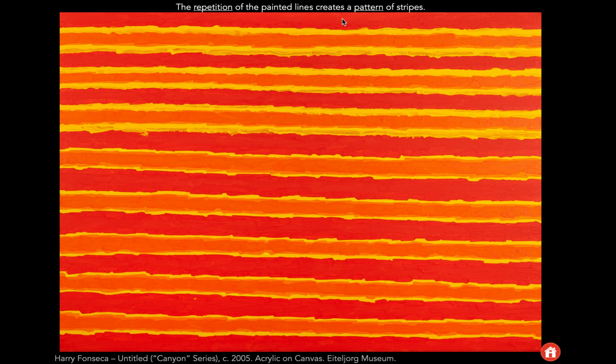And you can see this little sentence I put at the top. This is just an example of how you would explain this principle in the artwork. The repetition of the painted lines creates a pattern of stripes. You could also say creates stripes. So notice how we've also explained one of the elements in here. So the repetition of the painted line creates stripes. Now you've gotten credit for repetition, you've gotten credit for pattern, and you've gotten credit for an element because you're explaining the element there.